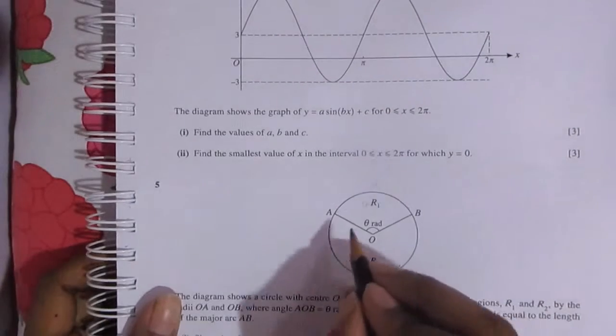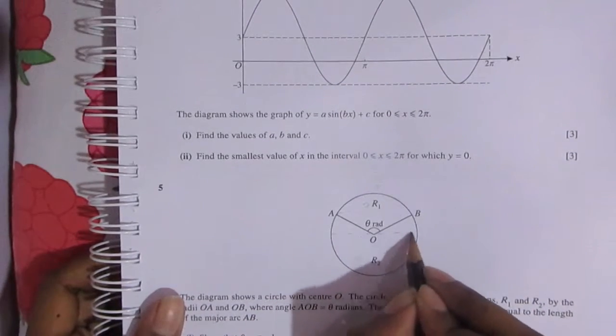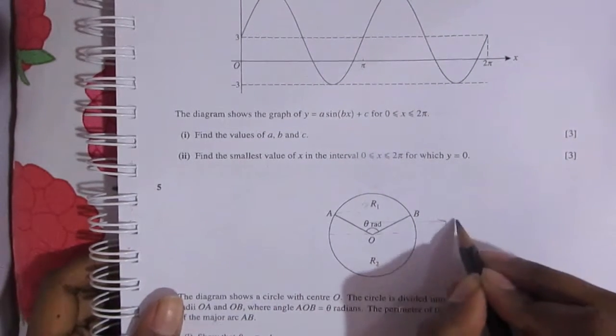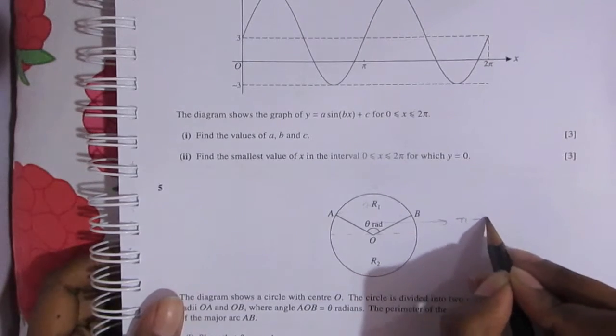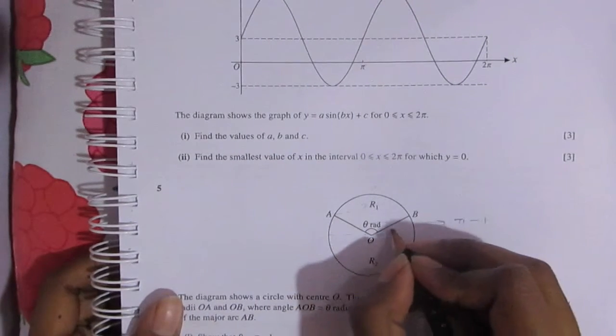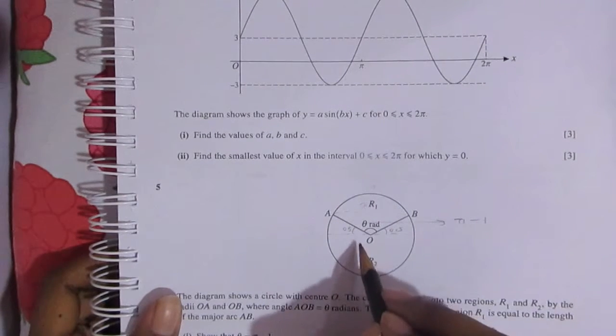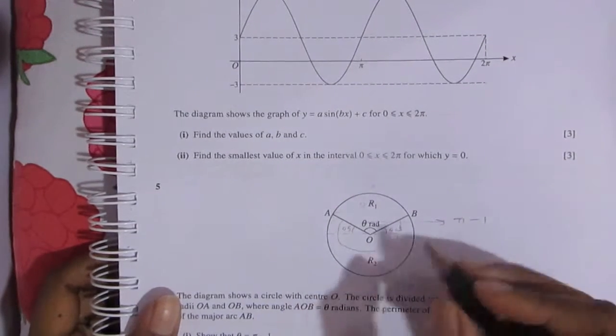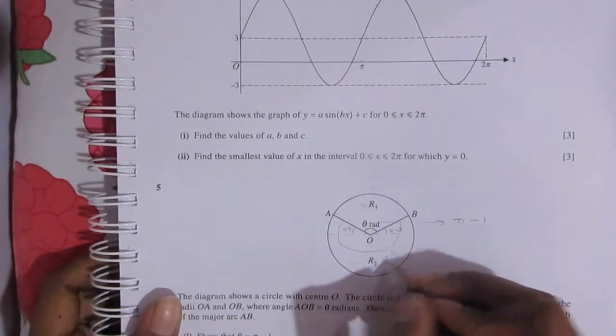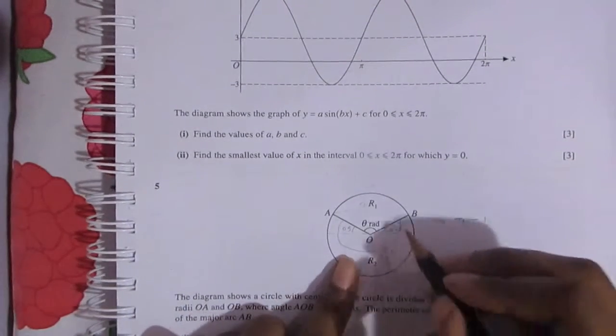So we need the theta of R2 to answer this question, right? And we know from part (i) that the theta for R1 is pi minus 1. Pi is 180 degrees, right? So it's just a straight line. So the angle between BO and the line that I've just drawn and AO and the line I've drawn could be assumed to be 0.5 each, right? So that part is only pi minus 1.